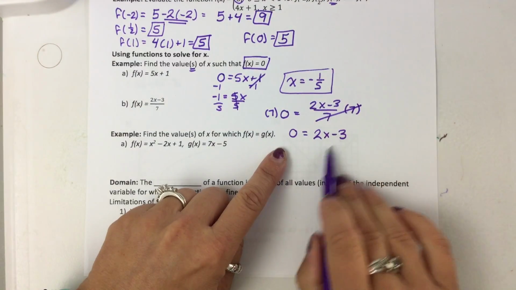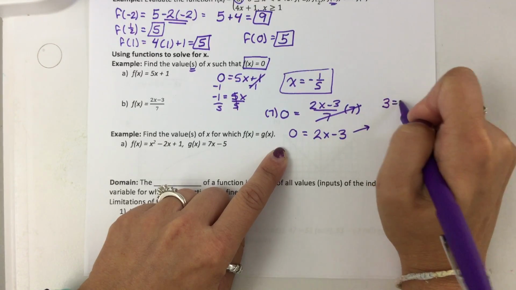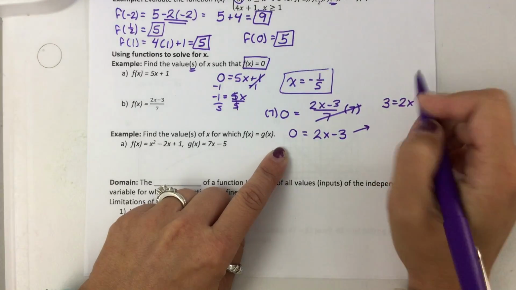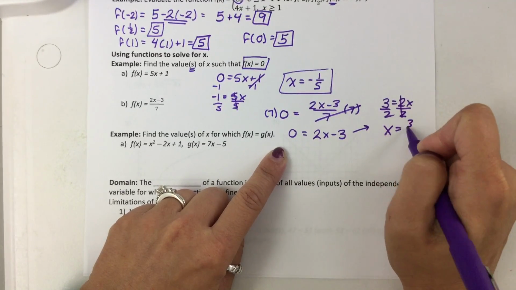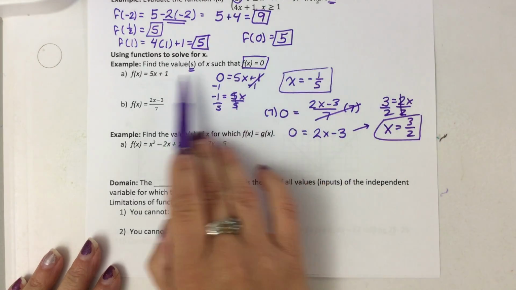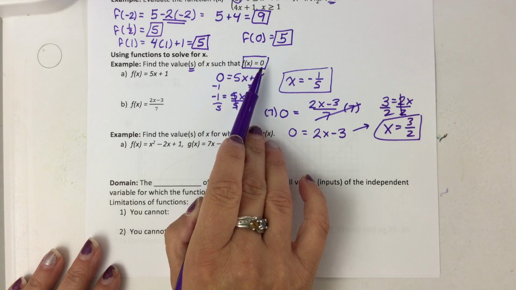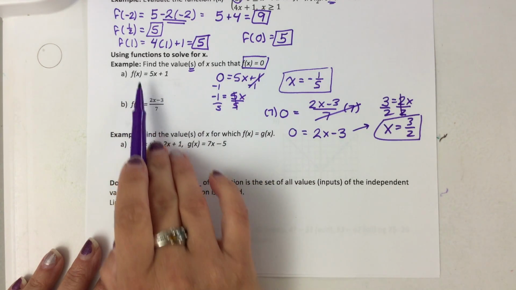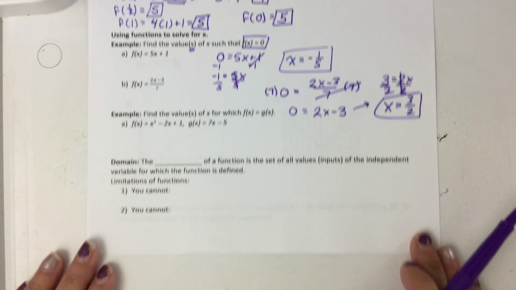Now what I need to do is add the 3 over. So I'm going to move up over here. 0 plus 3 is 3 equals 2x. To solve for x, I need to divide both sides by 2. So x equals 3/2. So this is what you would do if they want you to find the values of the variable where the function is equal to 0. You replace f of x with 0 and then simply solve for x.